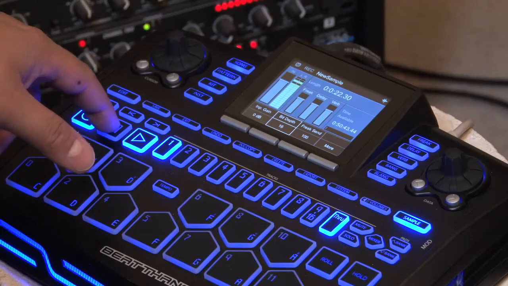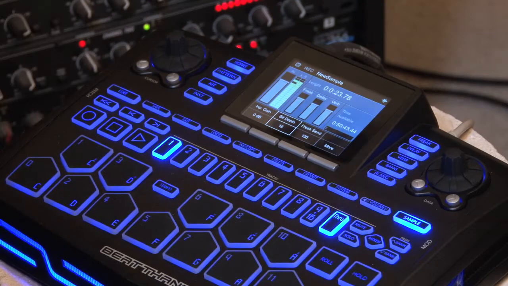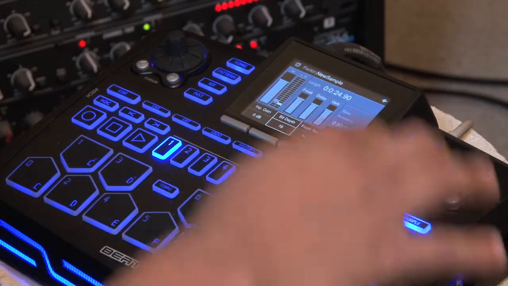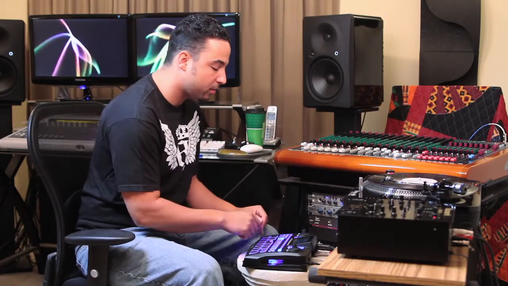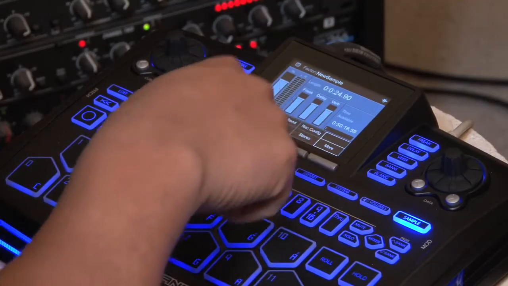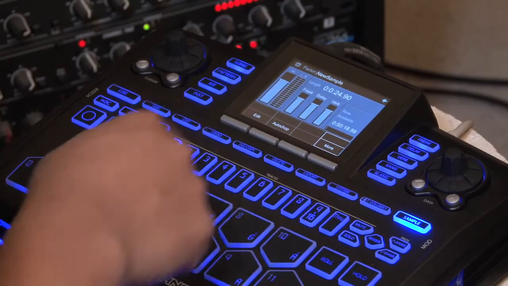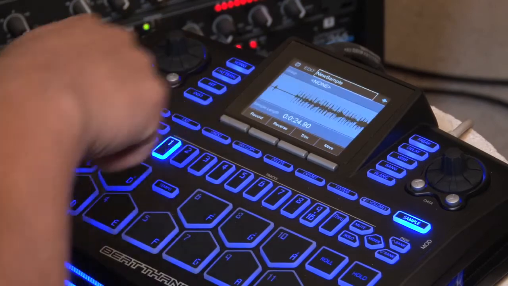When I'm done, let's hit stop in both places. And then I've got my sample. Now, I had a little bit of dead air at the beginning of it, and let's say I want to edit that. Now I want to take that sample and edit it. So what I'm going to do here is click the more button, click more again, and then click edit. All right.